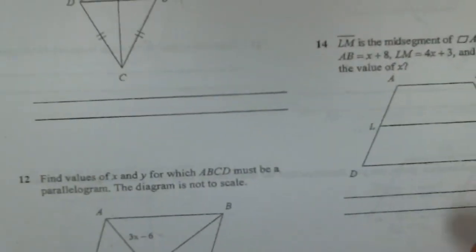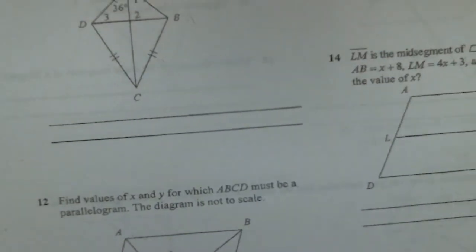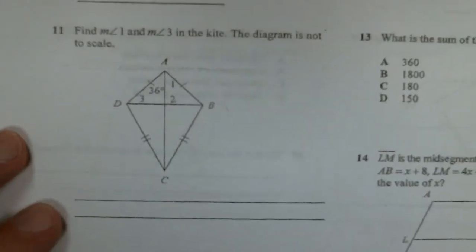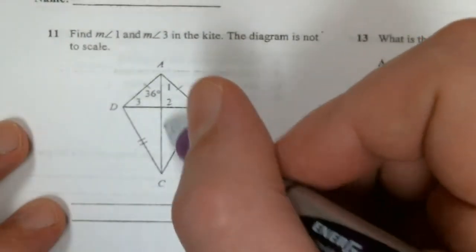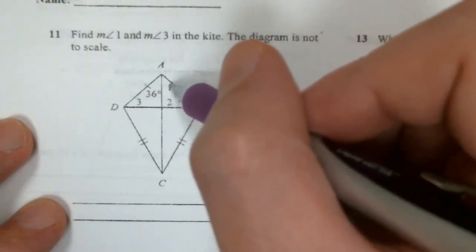Okay, let's continue on. Number 11. This is the kite problem. All right, so what do we know about a kite? We know that the diagonals are perpendicular, and we also know that the long diagonal is an angle bisector.